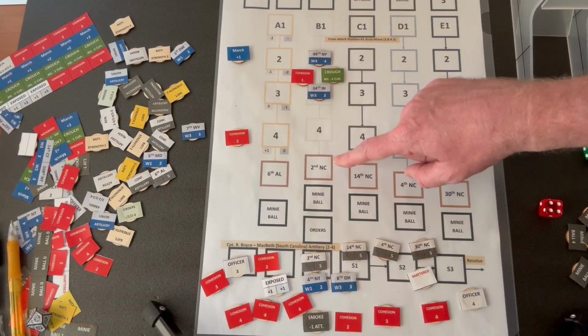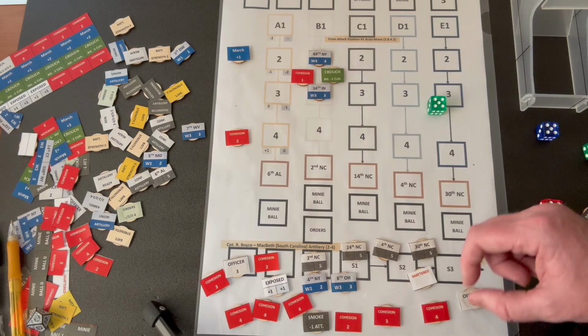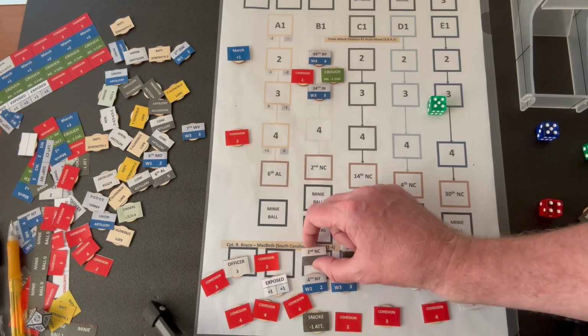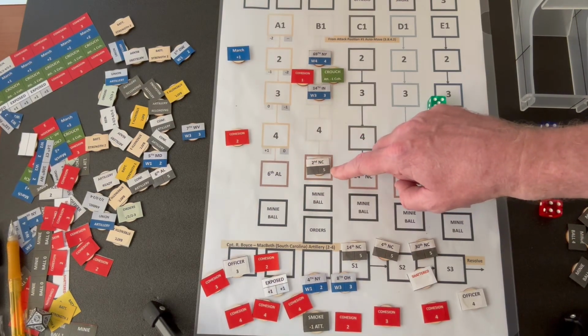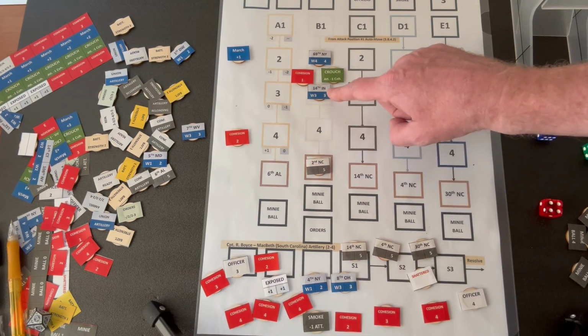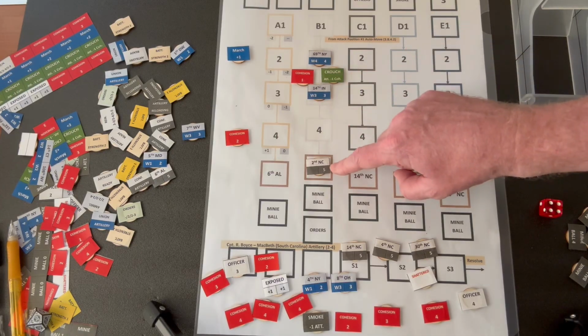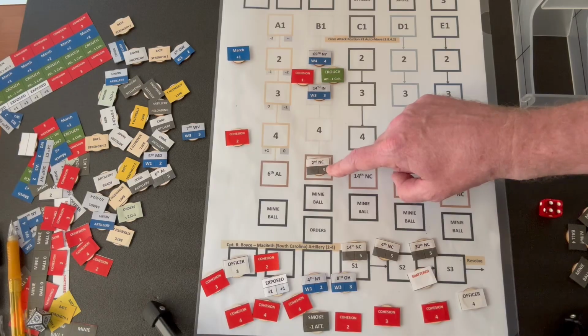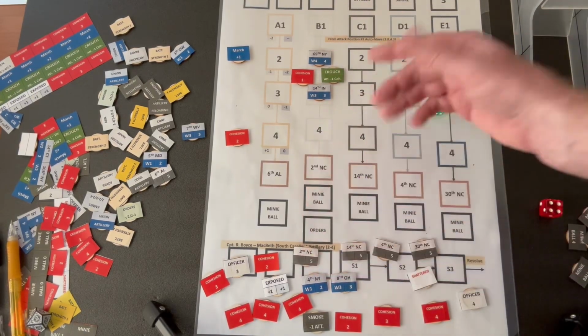But if the 2nd North Carolina makes an attack against the 14th Indiana, it would suffer a -1 cohesion penalty. So if the 2nd North Carolina has a cohesion of 5 and it attacks the 14th Indiana with a crouch token attached, the cohesion check would be made with a modified cohesion of 4, as well as other modifiers that we've covered before. So that's the situation.